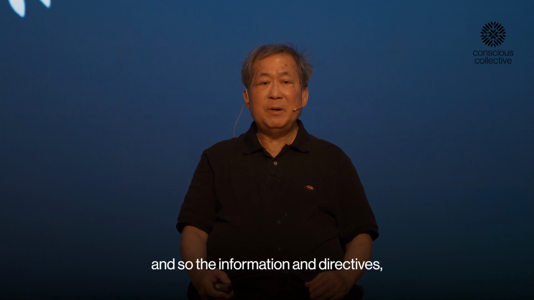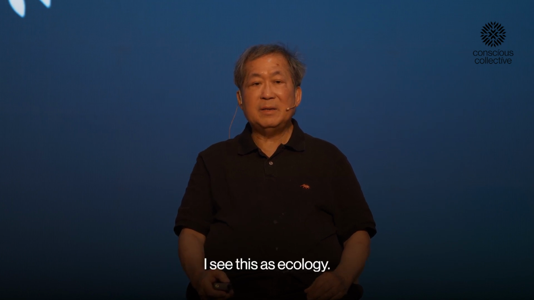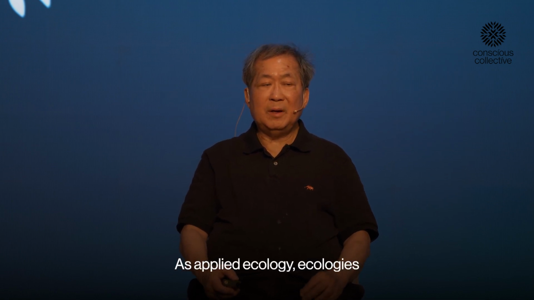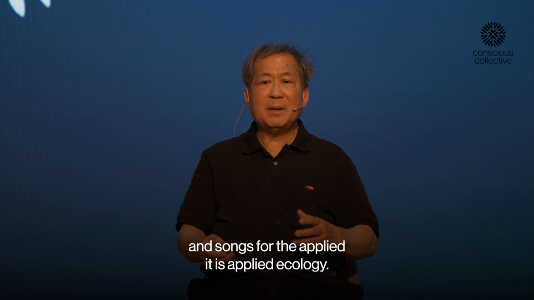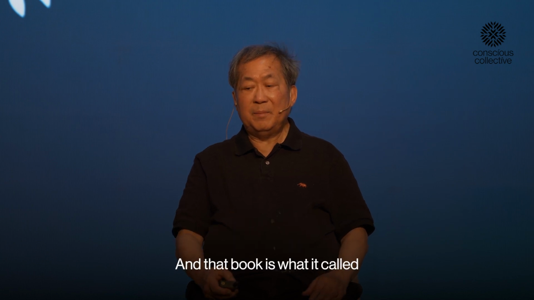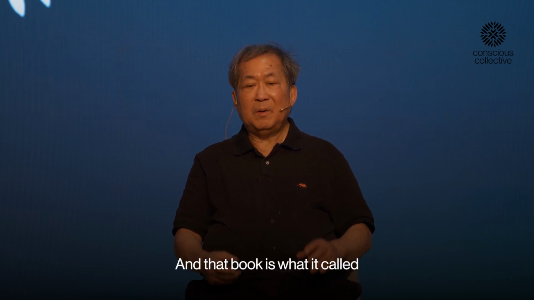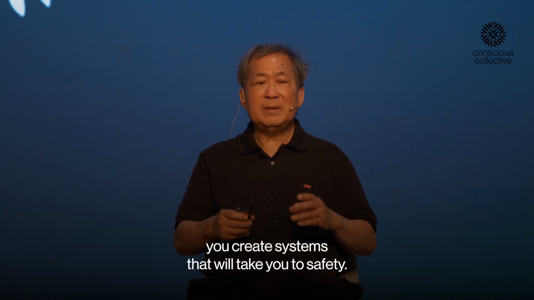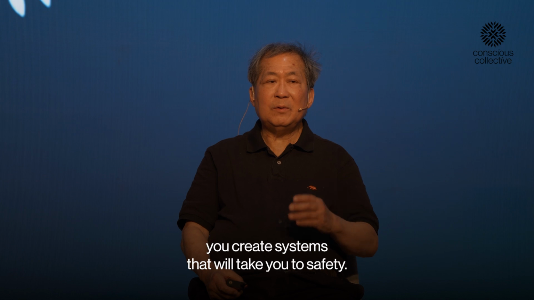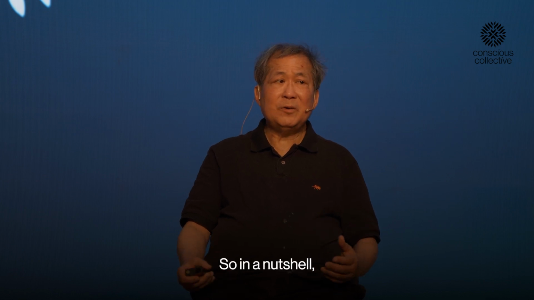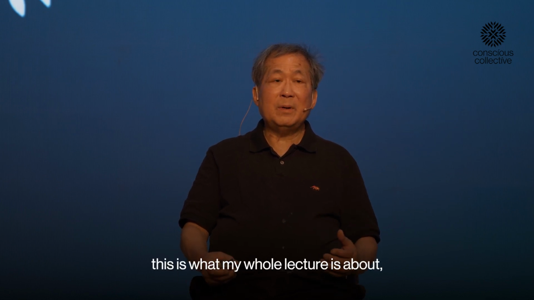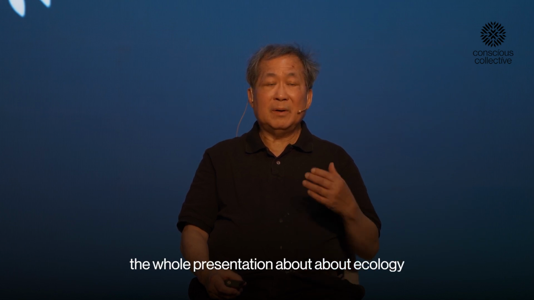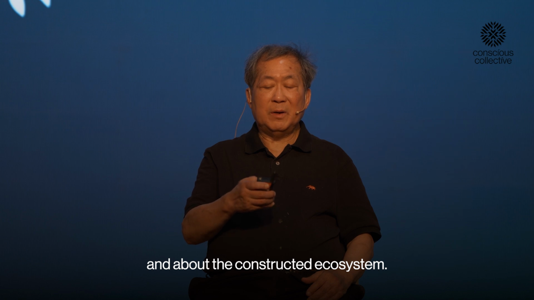And so the information and directives, I see this as ecology, as applied ecology. Ecology is a science, but when you apply it, it's applied ecology. And biomimicry is what I call a nature-based approach where you create systems that will take you to safety. So in a nutshell, this is what my whole presentation is about: ecology and the constructed ecosystem.